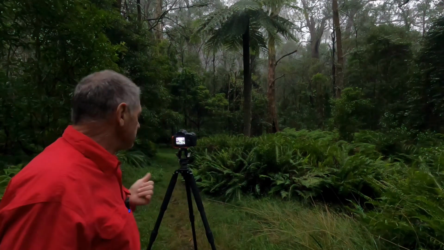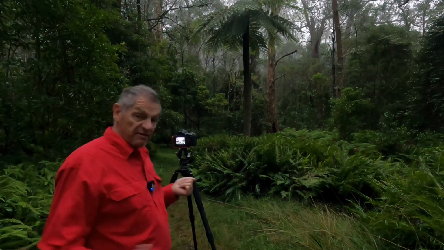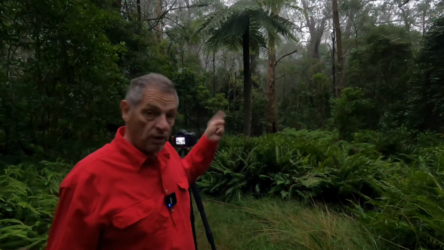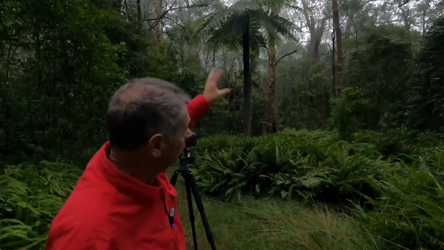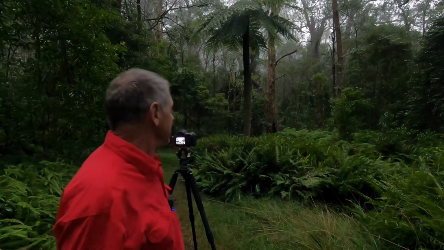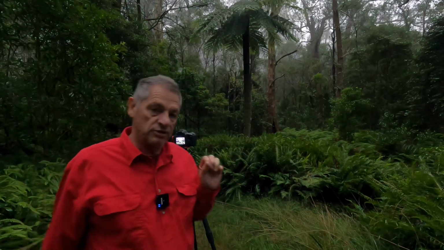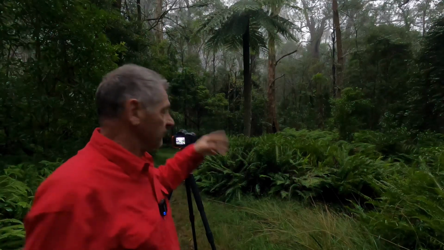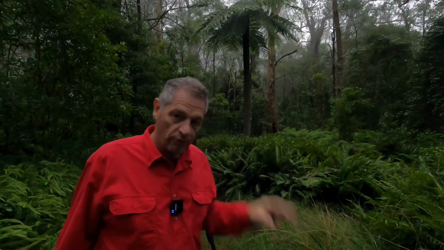So basically, I'm at f9 and I'm one stop overexposing to the right. That way I can control the sky, which is, well, overcast, fog. At this stage I haven't got a circular polarizer on. I will put that on very, very shortly, just to bring out the greens, take out a bit of reflection off the wet or the water off the ferns.